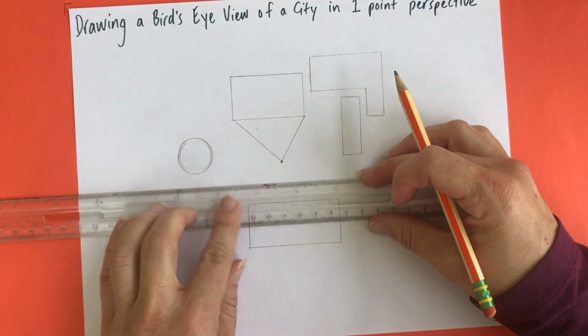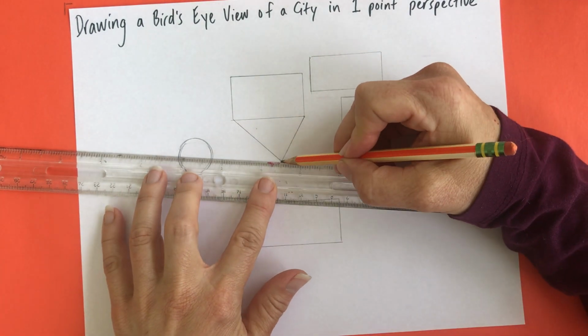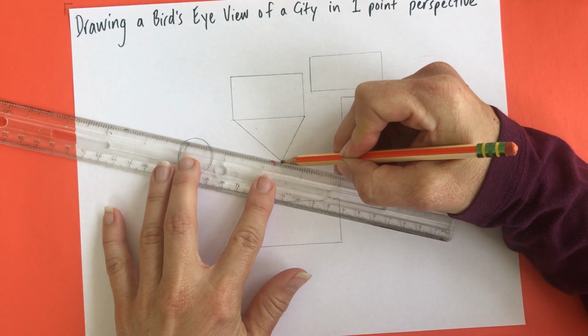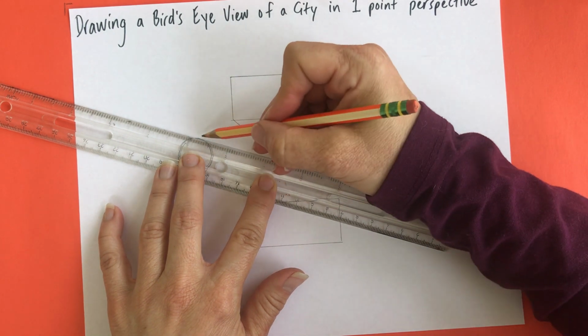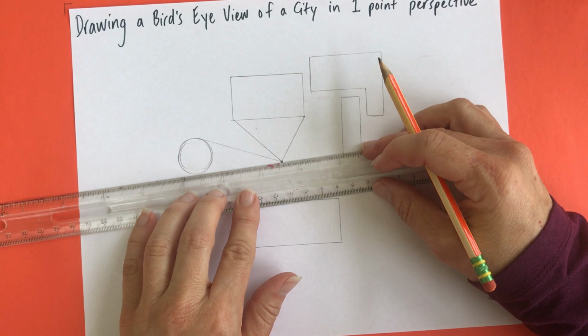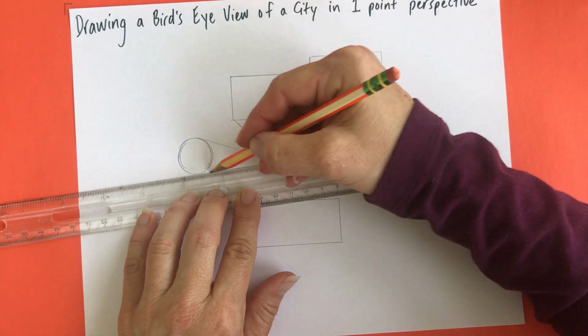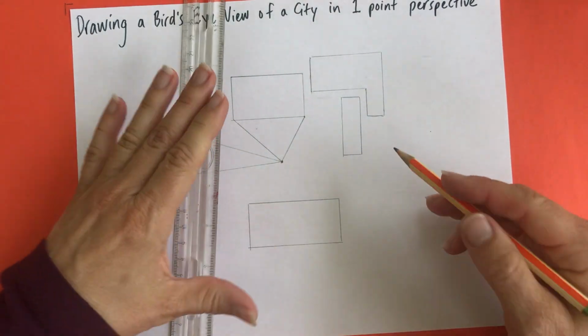It's not gonna be a transparent object. Now with the circle, remember, I don't really have a definite corner, so I'm looking for that point right there, where the edge of the ruler touches the edge of the circle. So right about there. And then that's going to act like my circle.